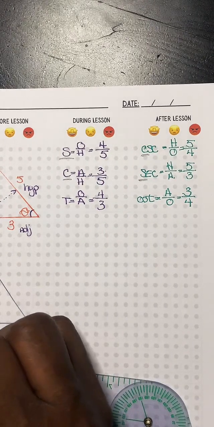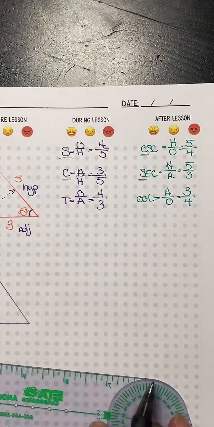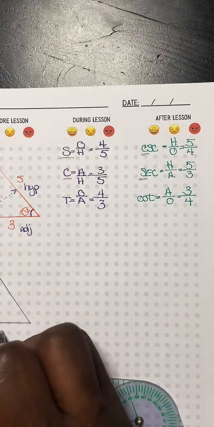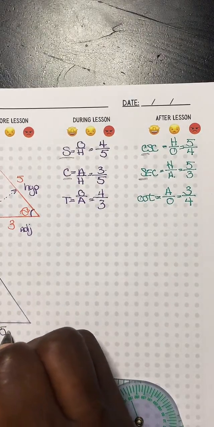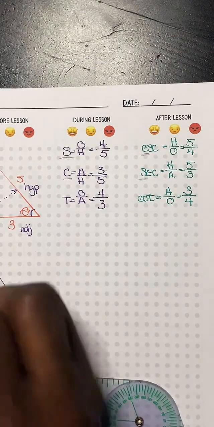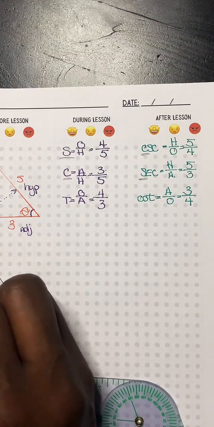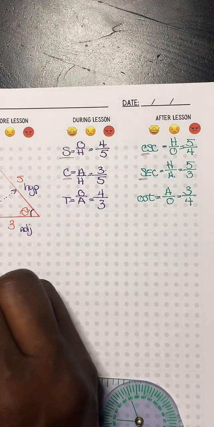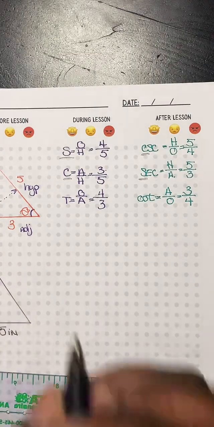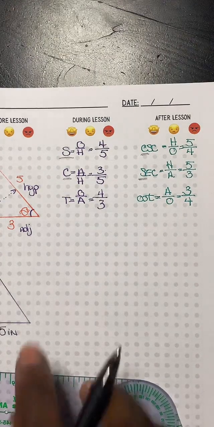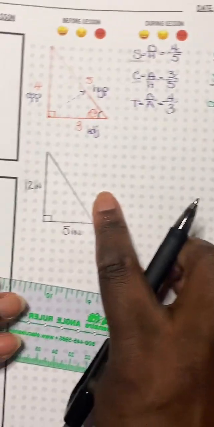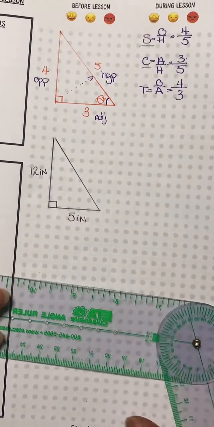Okay. So here's my 90-degree angle. Let's say that this is 5 inches, and this is, let's say, 12 inches. We need to know what our hypotenuse is.